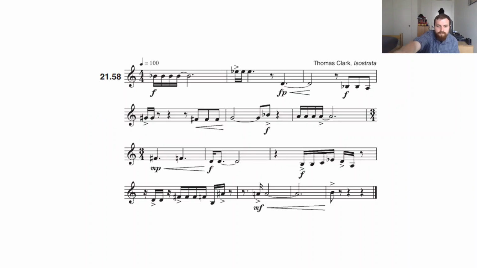So let's go ahead and do another one. Another one, here we go. This one is far more pointillistic than the last one. A lot sharper rhythms and very large contrasts and sudden shifts in range.